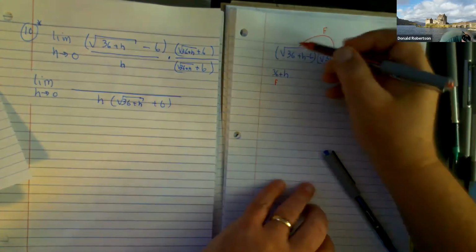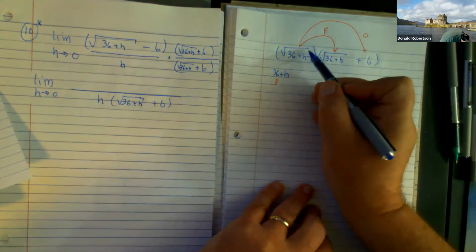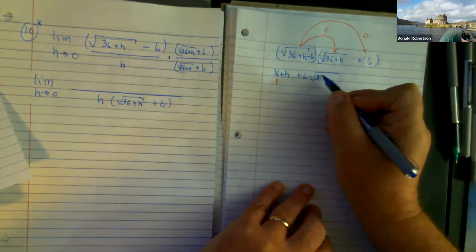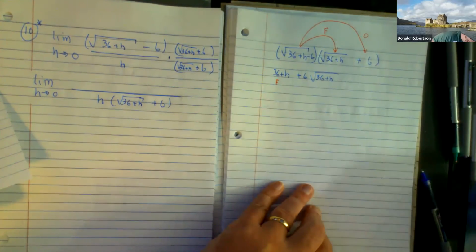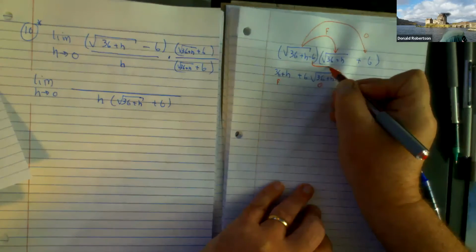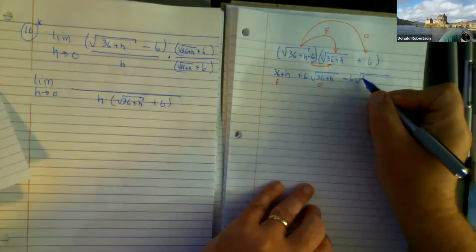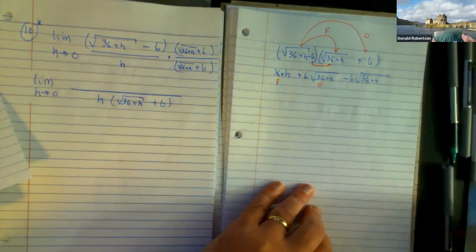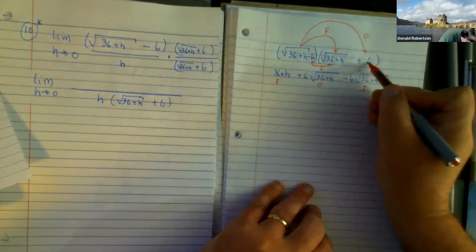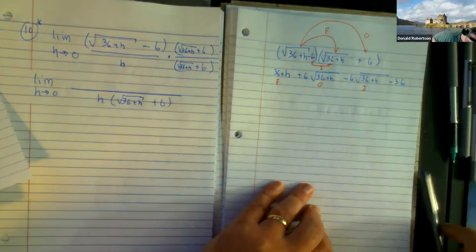Now, if we do the O of FOIL, we have a square root, just this piece, times 6. So you're going to get 6 square roots. And that's the O. Now, if you do the inside, it's a negative 6 times that guy. So you get negative 6 square root of 36 plus h. That's the I part. And if you do that times that, you will get negative 36. And that's the L.